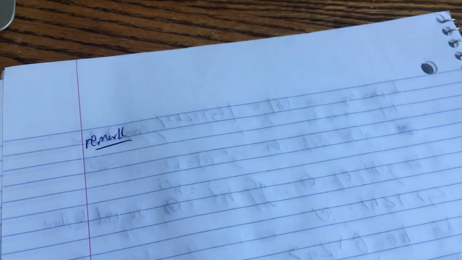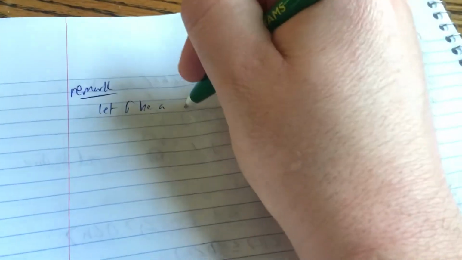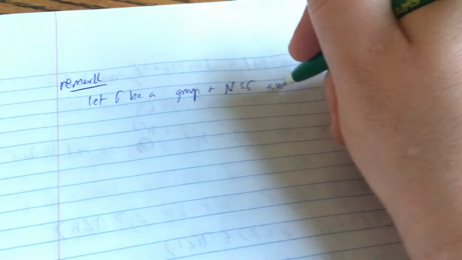So maybe before I prove this theorem, let me make a quick remark about normal subgroups. So why are normal subgroups important? Well, they're important for a bunch of reasons, but here's one of the basic facts that we haven't discussed yet. Let G be a group and N in G a normal subgroup.